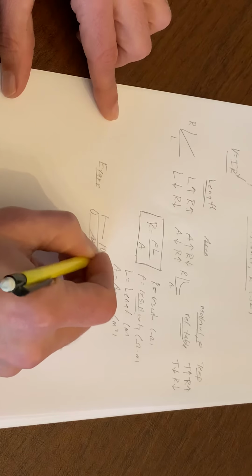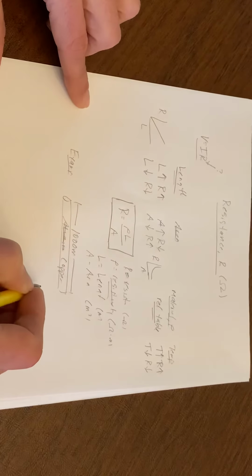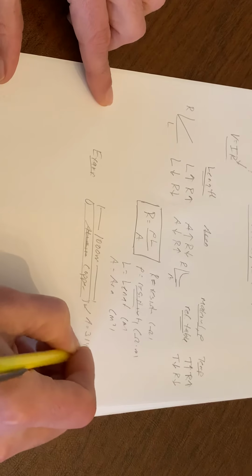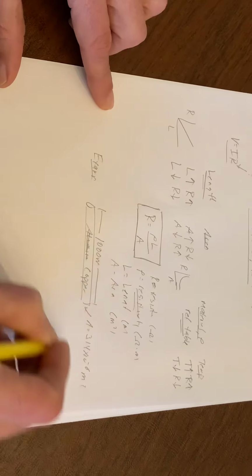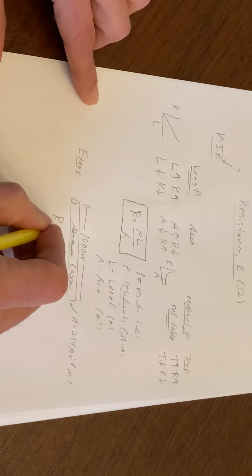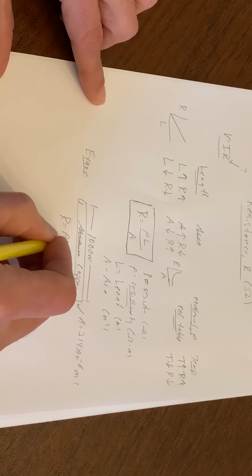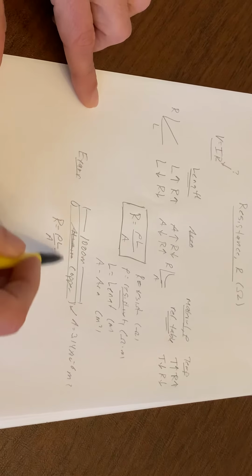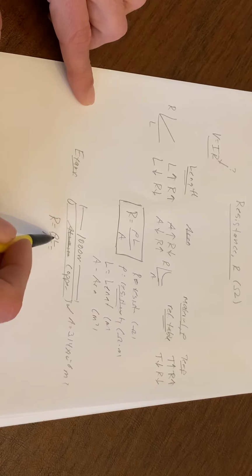So let's say I have a 1,000-meter copper wire, right? Let's say the area is going to be 3.14 times 10 to the minus 6 meters squared. Hey, what would be the resistance value of this wire? Okay, R is equal to rho L over A. So where do I get this rho value, or I should say the resistivity value?